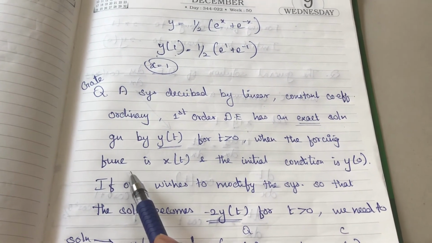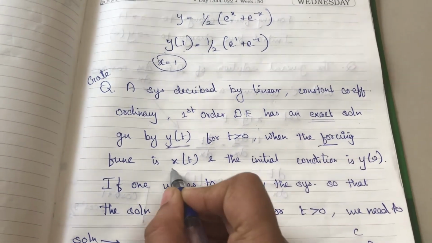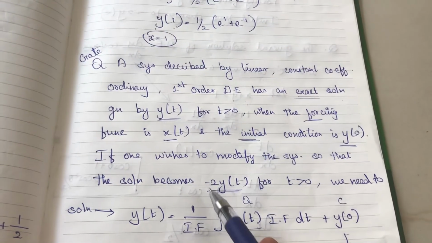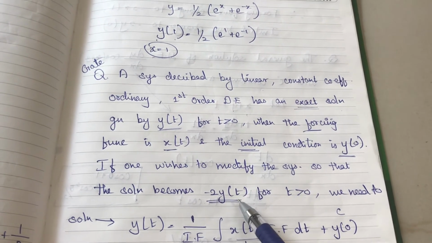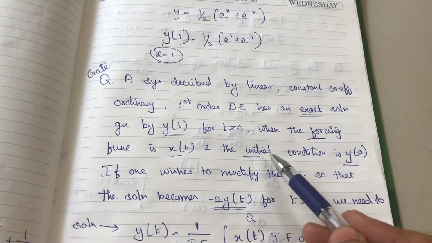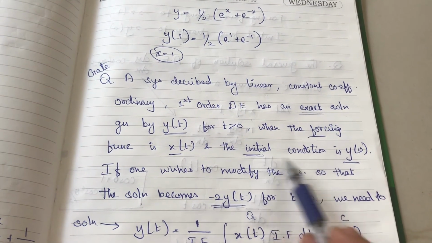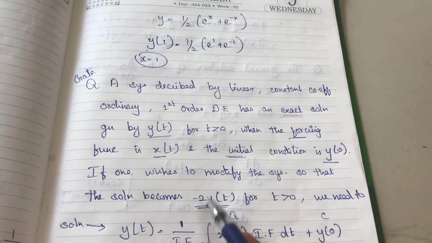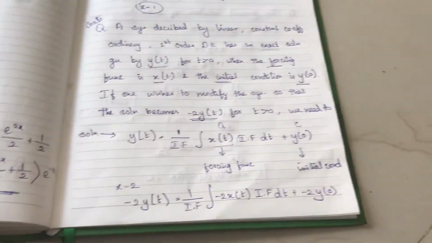When the forcing function is x of t and the initial condition is y, when this y of t becomes minus 2 y of t, what will this forcing function and this initial condition become? Just easy, you can easily say if this is multiplied by minus 2, these two things are also multiplied by minus 2, but you need to check.